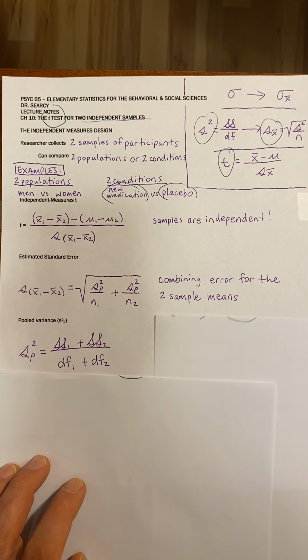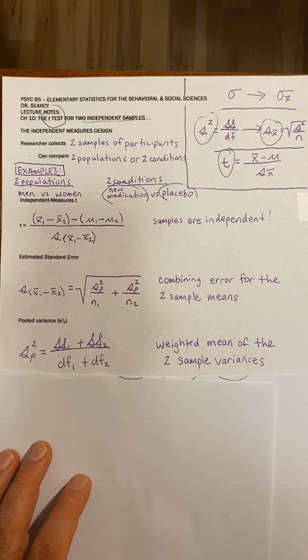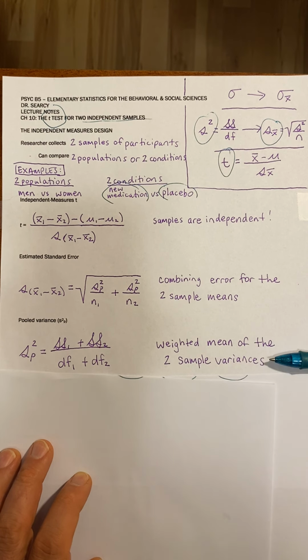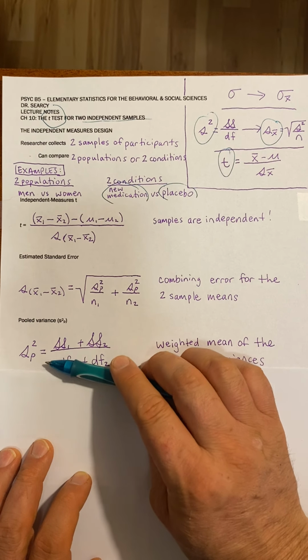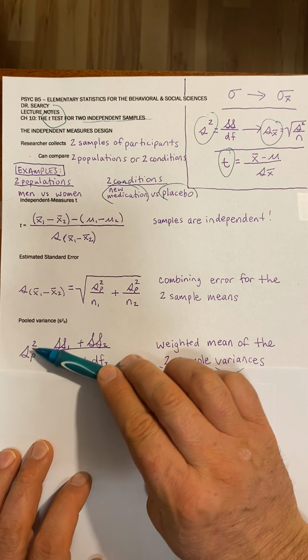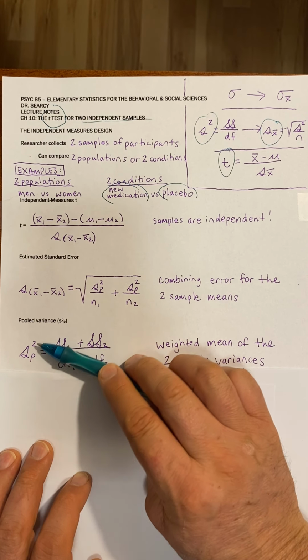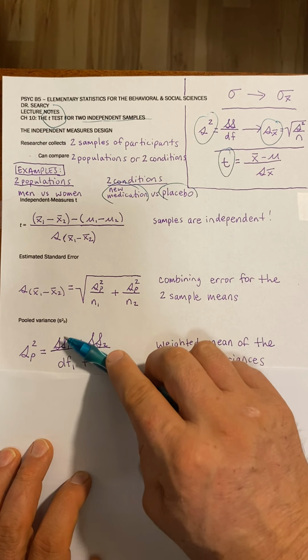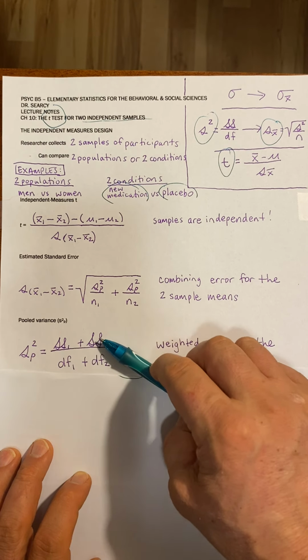What is the pooled variance again? Let's just remember it's the weighted mean of the two sample variances, right? Remember, one way that you can remember this is, your s squared is sample variance. So they're just saying, okay, that's sample variance, but pooled, right? Pooled in the sense that it's considering group 1 and group 2.